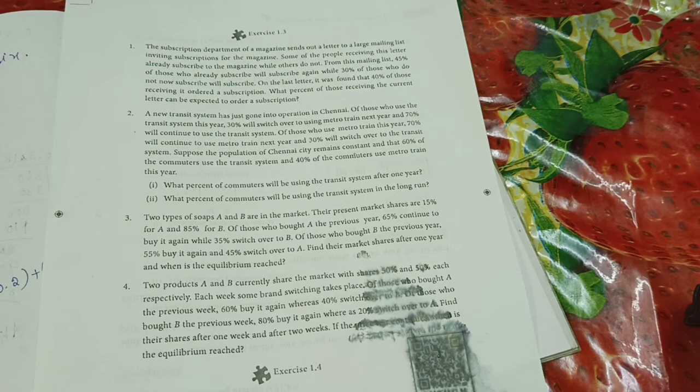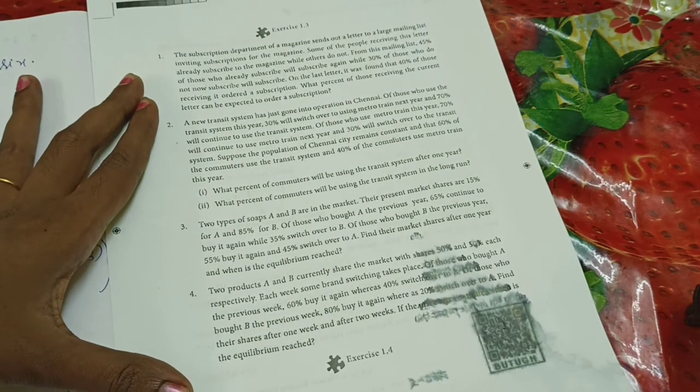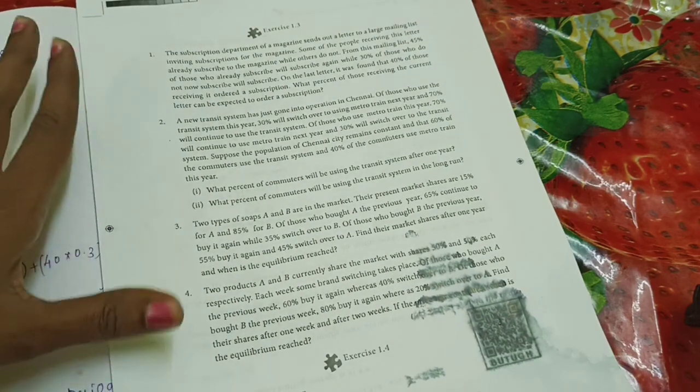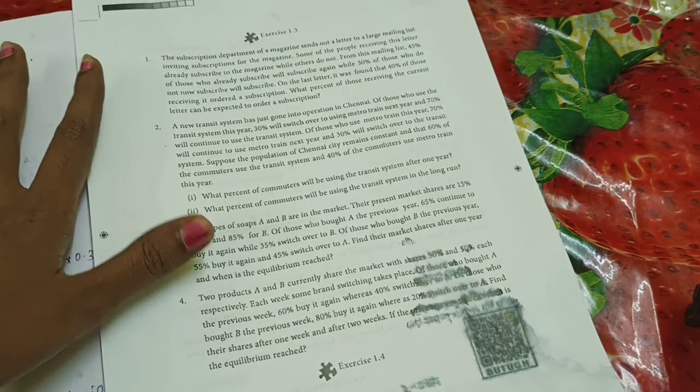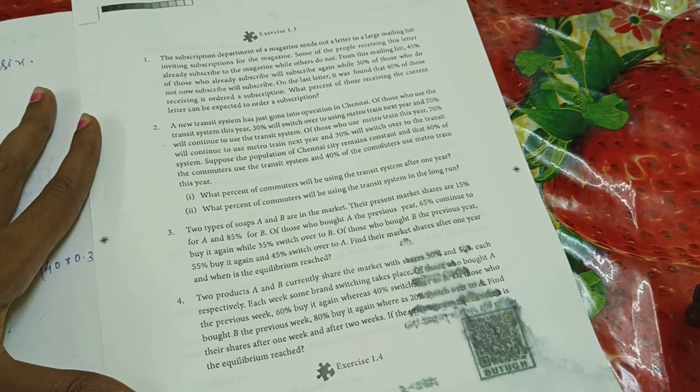Understand students? Just a recall of the first chapter, that is applications of matrices and determinants. Exercises 1.1 and 1.2 fully deal with solving, that is by row echelon form we have learned, then Cramer's rule. Then we have learned this transition probability matrix. Don't forget students, these 4 problems are homework for you. Don't leave this, complete the first chapter today itself. In the next class we will start the new chapter, integral calculus.